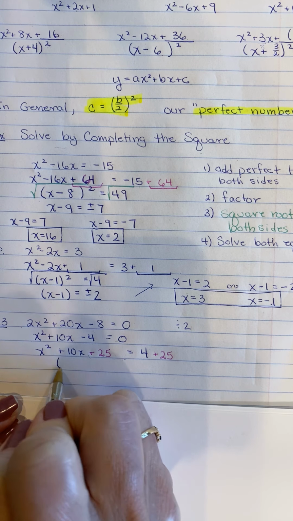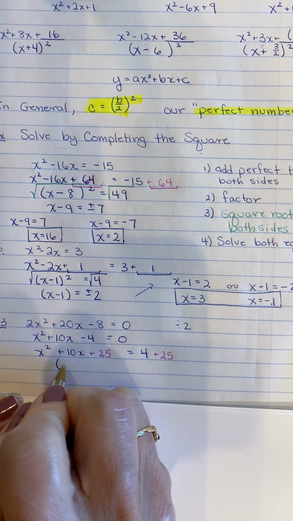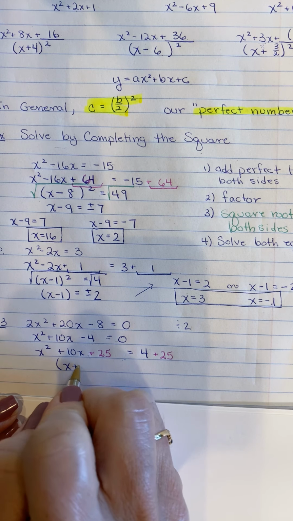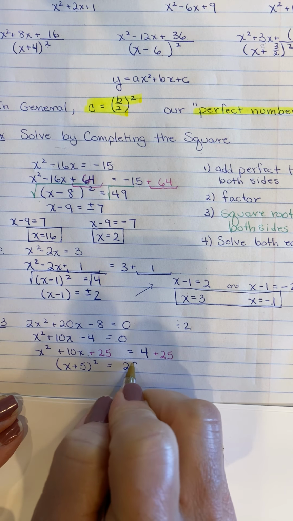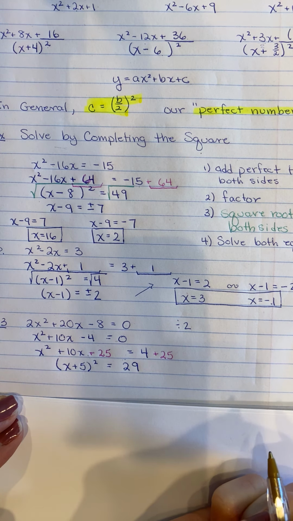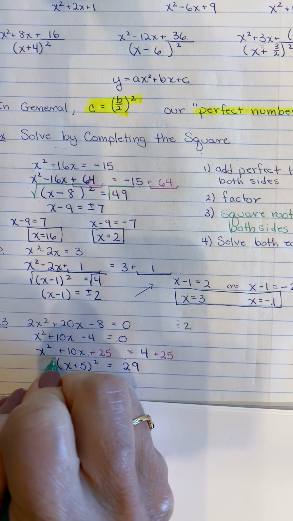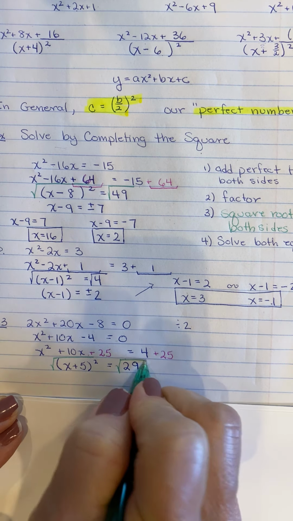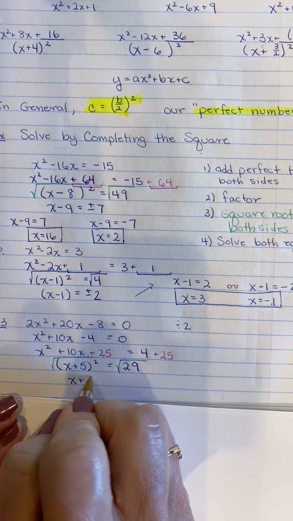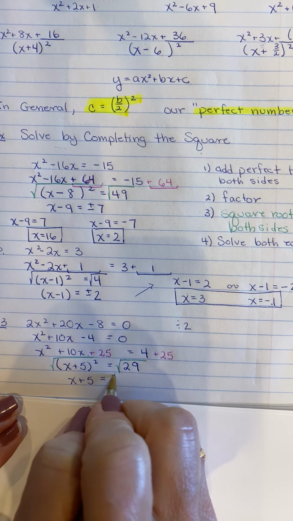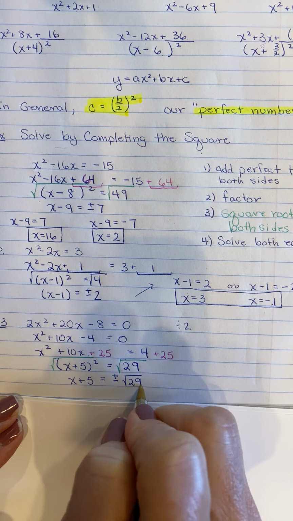Now we factor: x squared plus 10x plus 25 factors into x plus 5 quantity squared. This is equal to 29. Now we take the square root of both sides. And we would have x plus 5 is equal to plus or minus square root of 29.